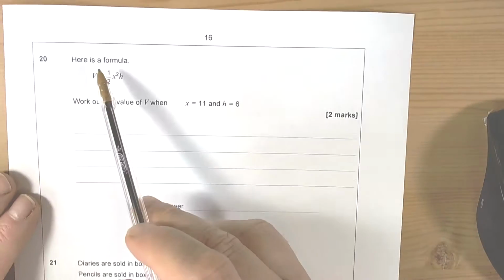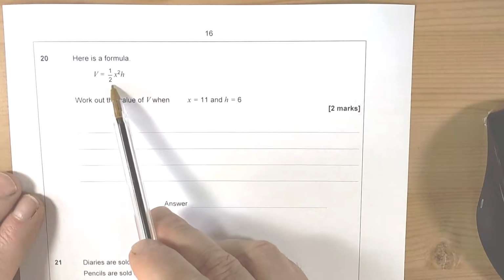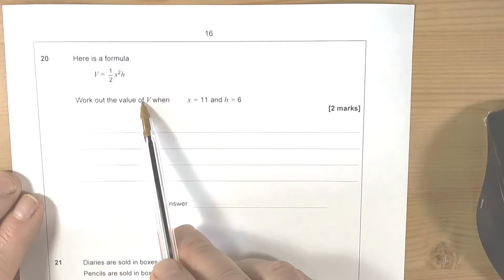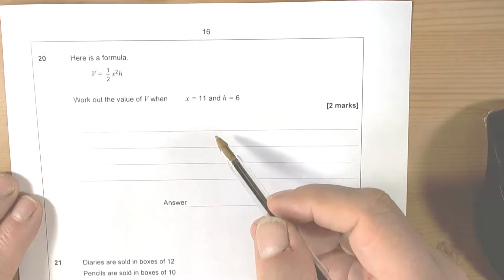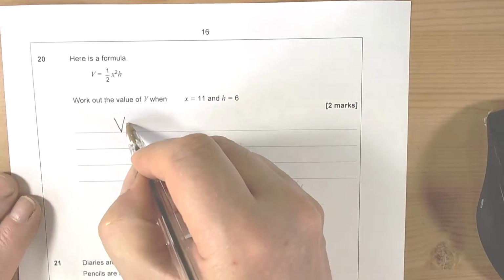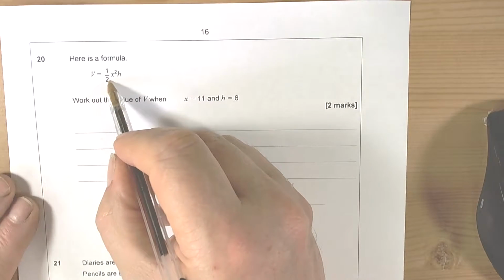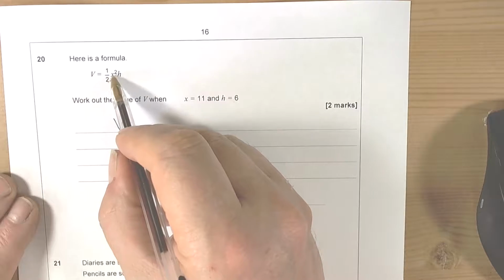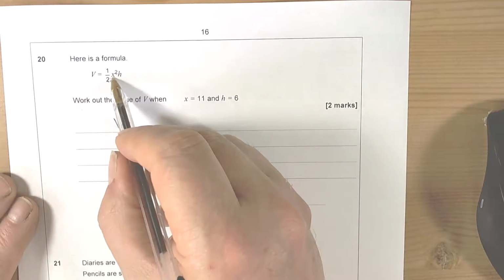Okay, so this question is giving us a formula to work with, and it's given us some values of x and h to put into the formula. Again, it's a non-calculator paper, so we've just got to be careful. So substituting values in, we've got to recognise that when we've got numbers and letters next to each other, it means timesing. Squaring means times by itself.